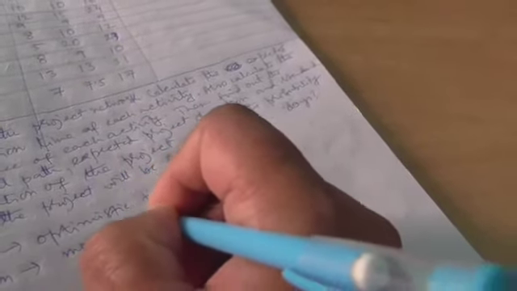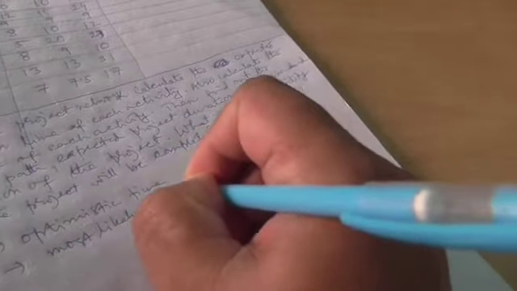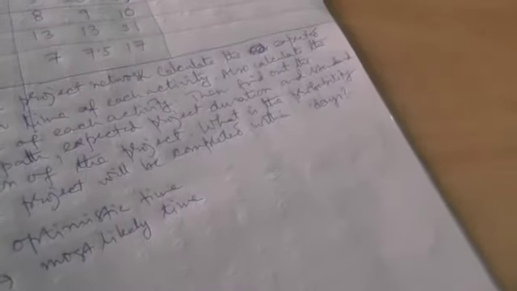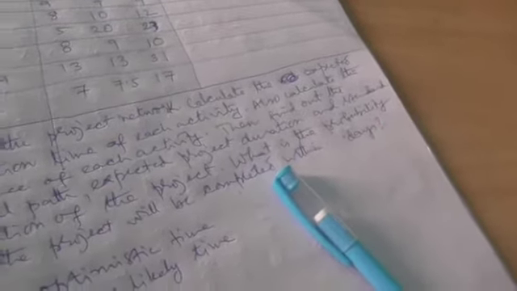Then there is another terminology called TM, or most likely time. How do we define TM? The most likely time is the time required to complete the activity in general.